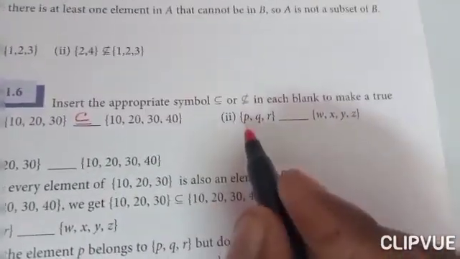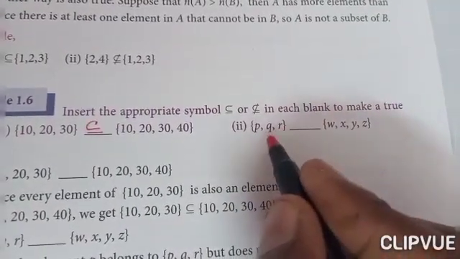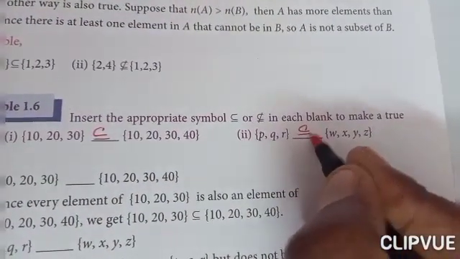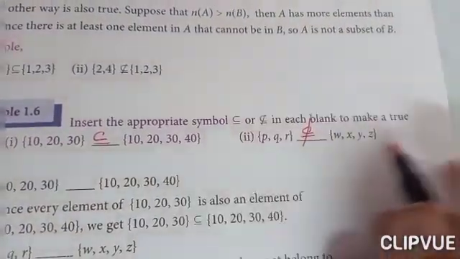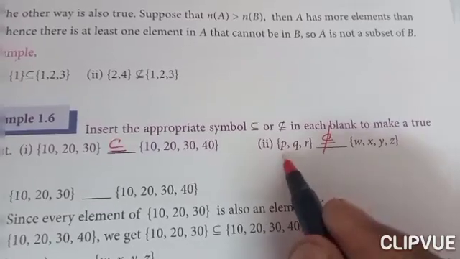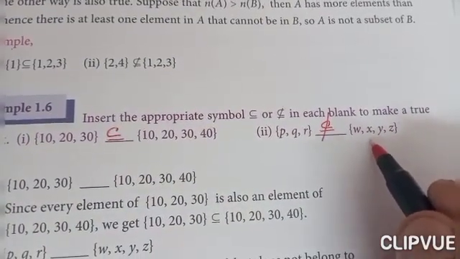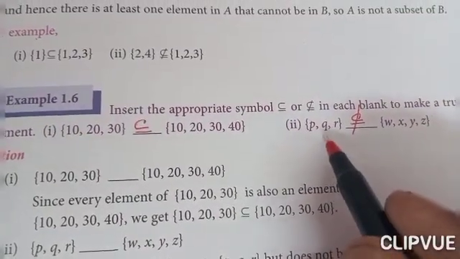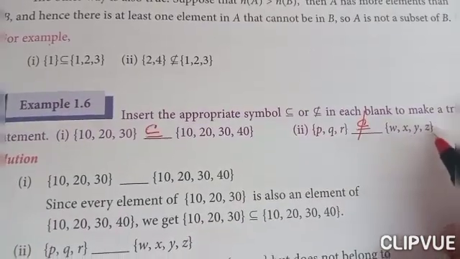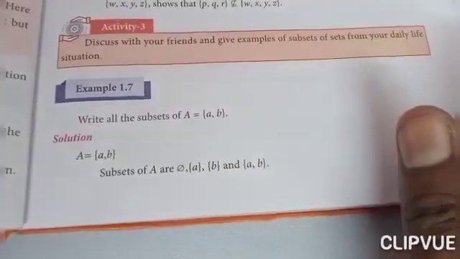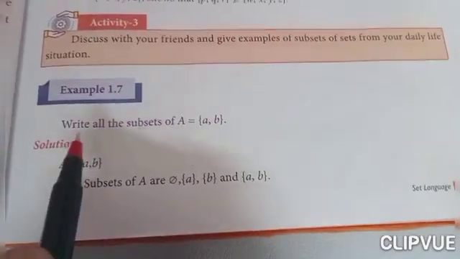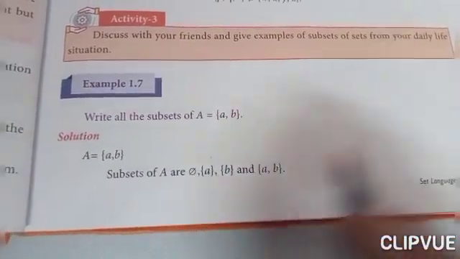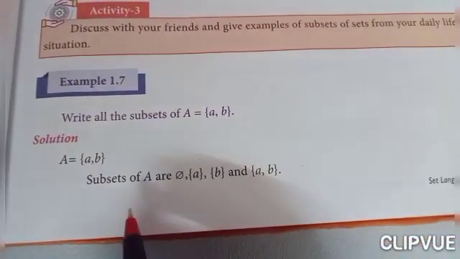Look at the next case. Is PQR a subset of the second one or not? Here PQR is not a subset of the second one, because the second set is W, X, Y, Z, so both are mismatching. That's why PQR is not a subset of WXYZ. The note I explained, example 1.7, write all the subsets of A. This alone you have to write in the classwork. No need to write the previous explanation in the notebook.